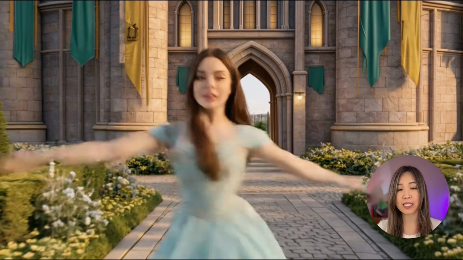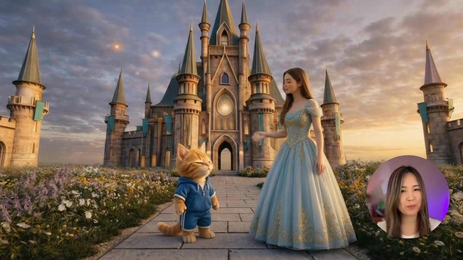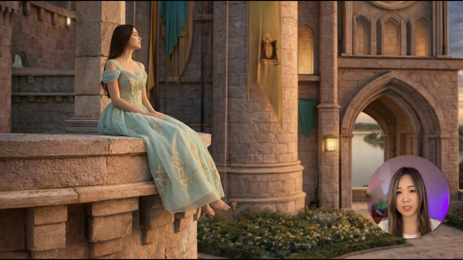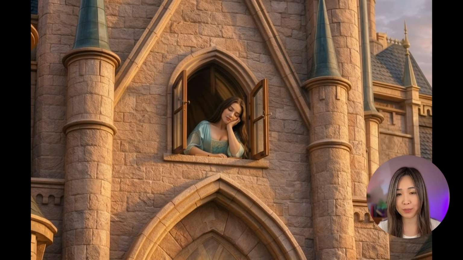If your story actually needs a world to live in, and not just one pretty frame, this is definitely a pretty good step forward. It gives you another way to build consistent environments and tell a stronger story with more control.